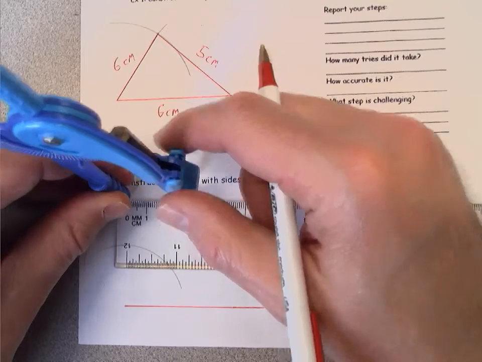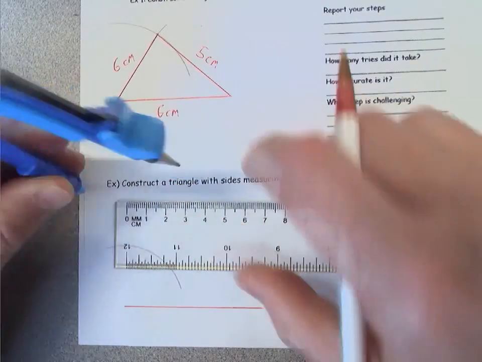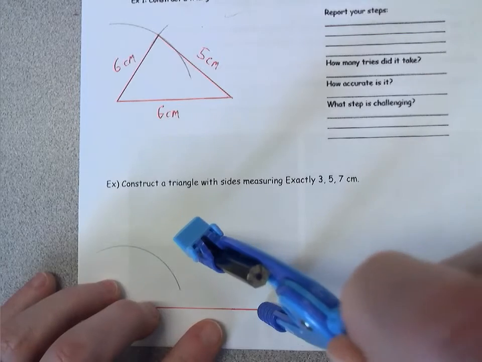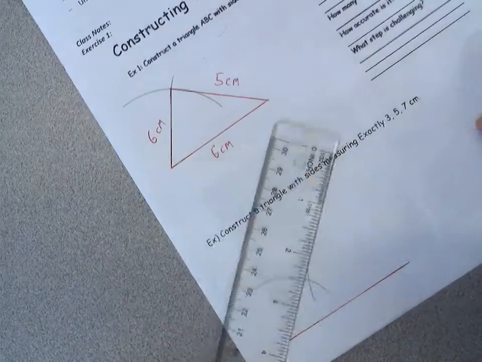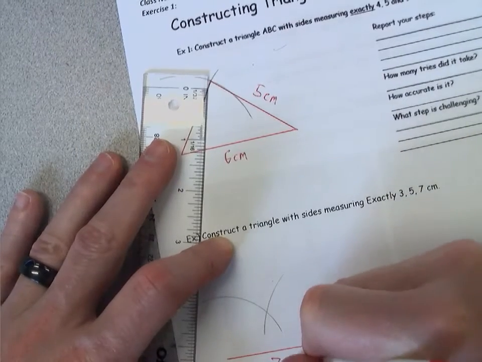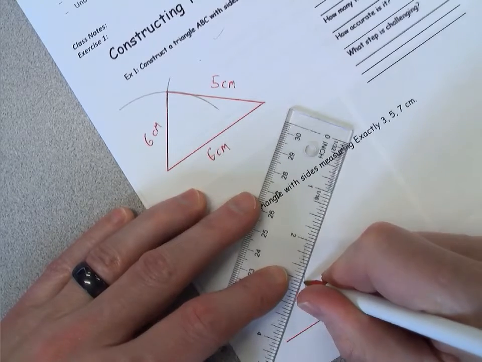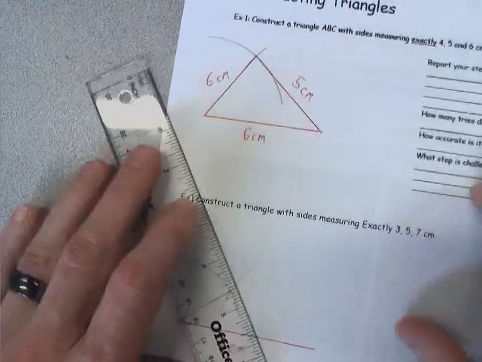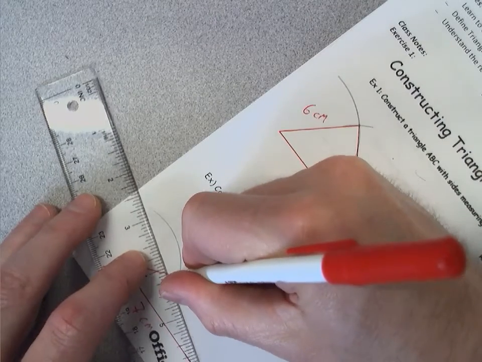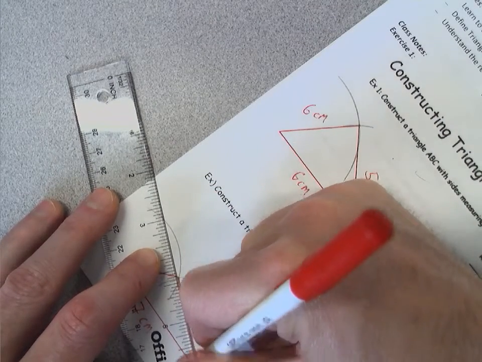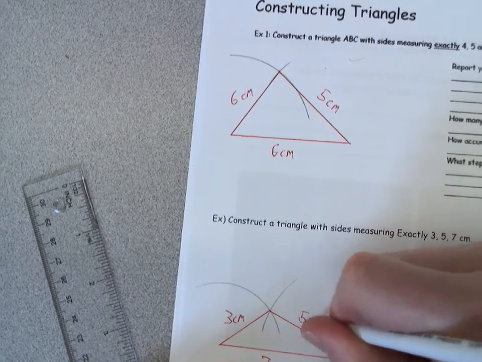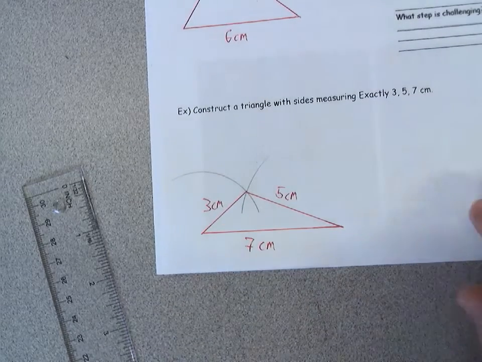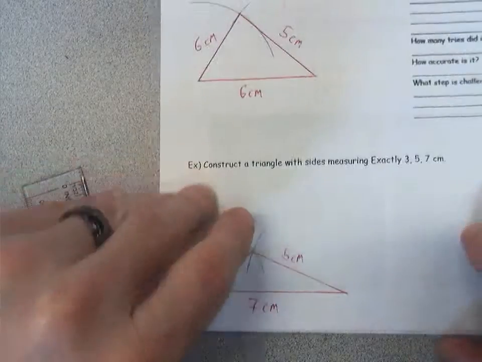Let's get that set up, and that's pretty close, 5 centimeters, and I'll make my line. Okay, and you can see the point at which they intersect. So this is my 7 centimeter long side. This is going to be 3 centimeters, and 5 centimeters. So a very, very simple way to create triangles using a ruler and a compass.